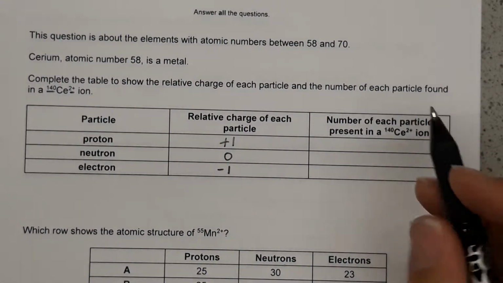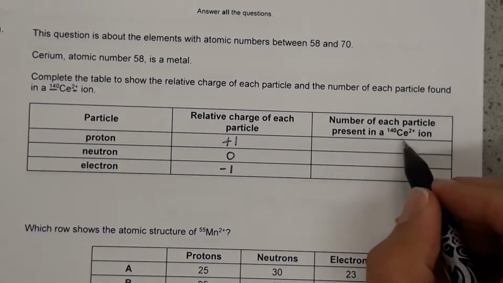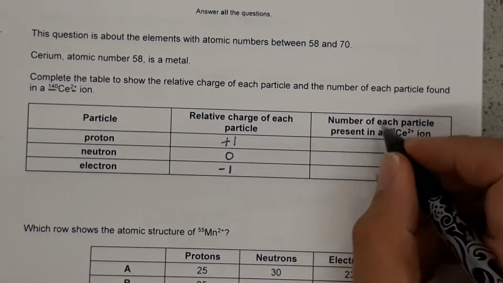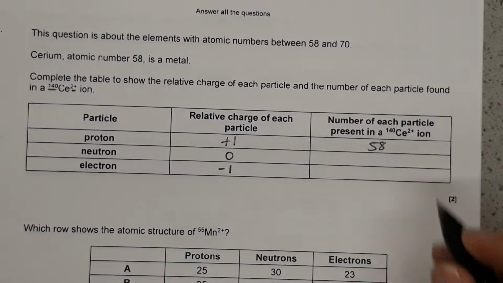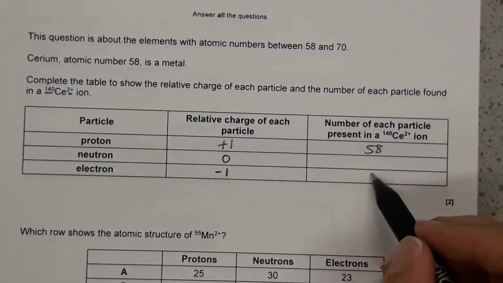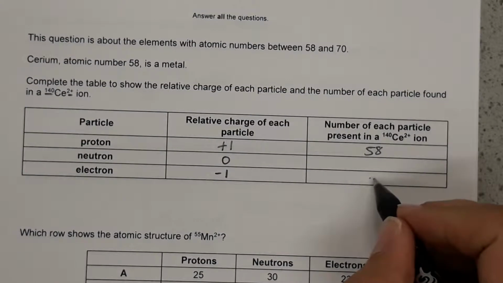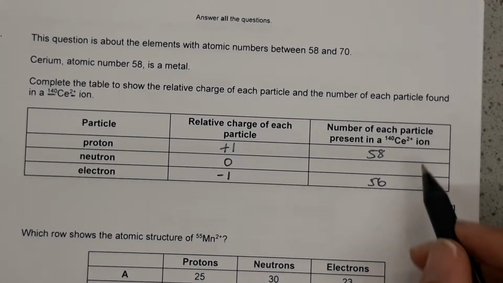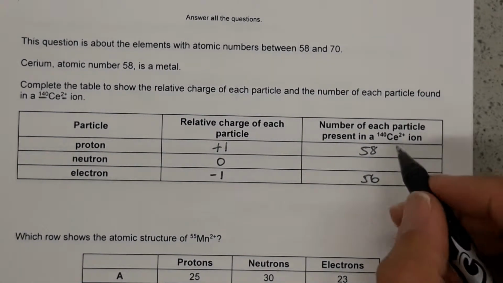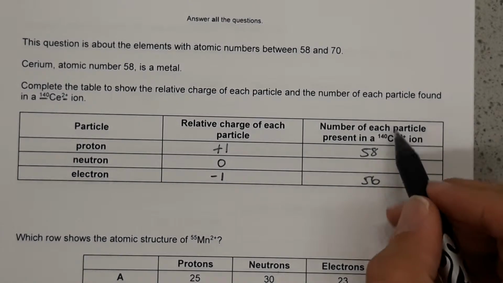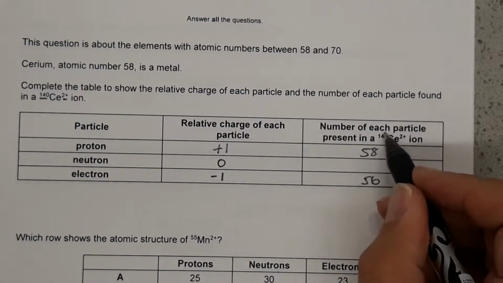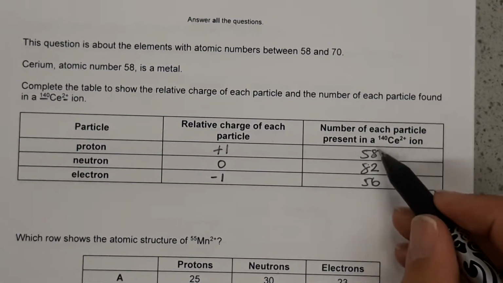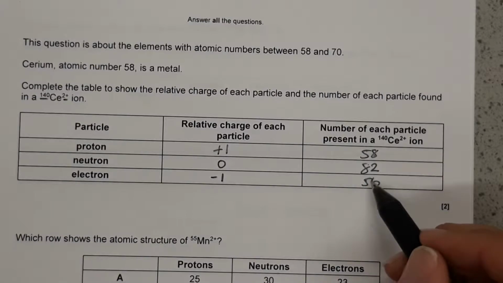Numbers of particles then. So protons in cerium, if you go to the periodic table, you will see that cerium has got an atomic number of 58, so therefore the number of protons is 58. If we go for the electrons next, it's the bottom row, the 2+ ion, which means it has lost 2 electrons. So the number of electrons in this particular cerium ion will be 56. All right. Number of neutrons then, it's going to be 140 take away 58. The atomic mass, or the isotopic mass here, take away 58 gives you 82. And likewise then, it's a 1 mark for every value in this column being correct.